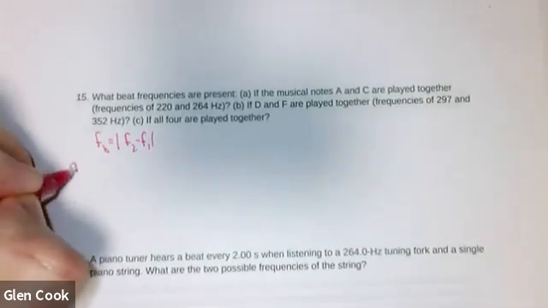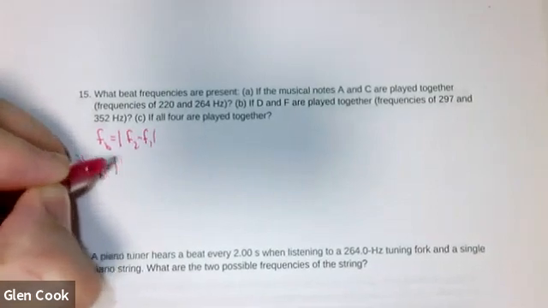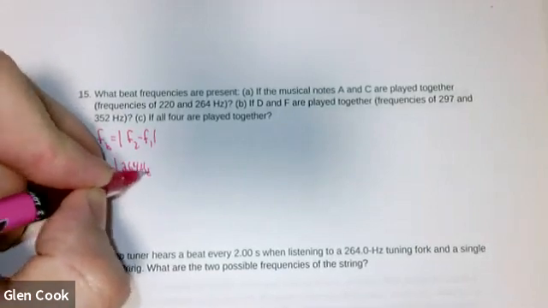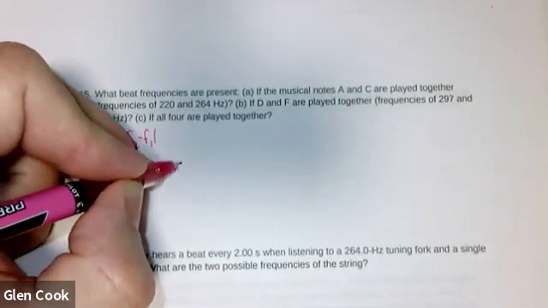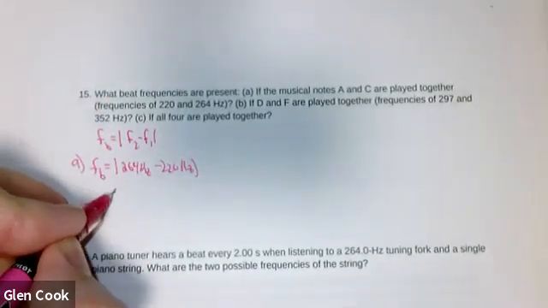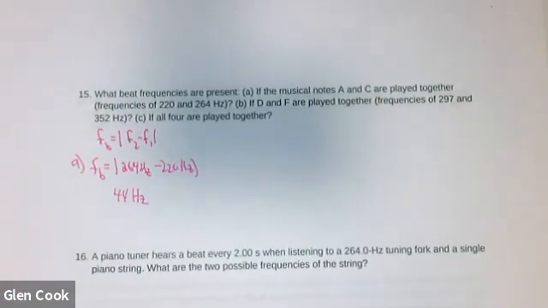So for part A, the beat frequency is pretty straightforward. It is the difference in the two frequencies. So I'll start with 264 and 220. If I play just those two notes, I get a beat frequency of 44 hertz. So it's another frequency, another tone all of its own.